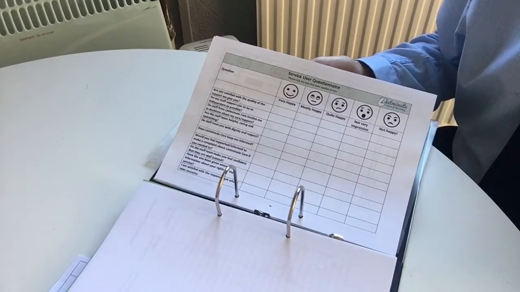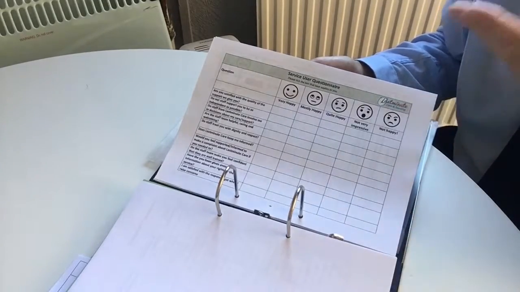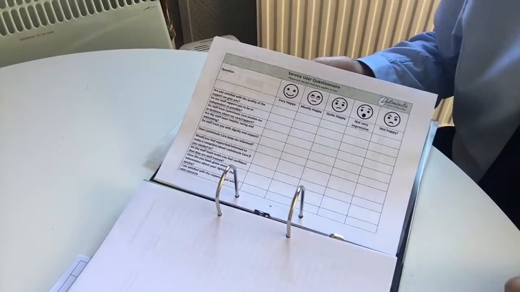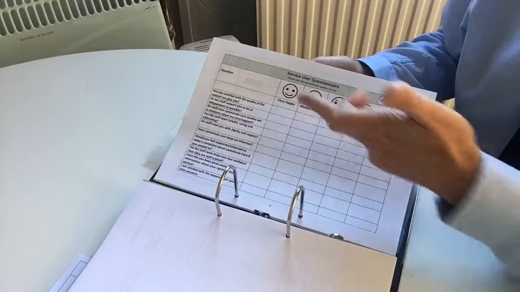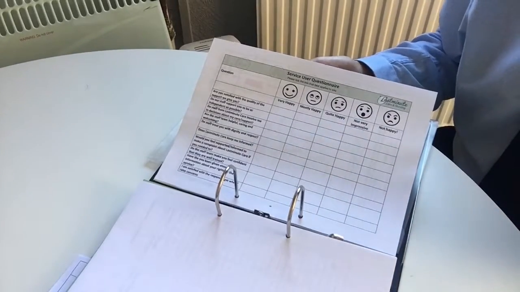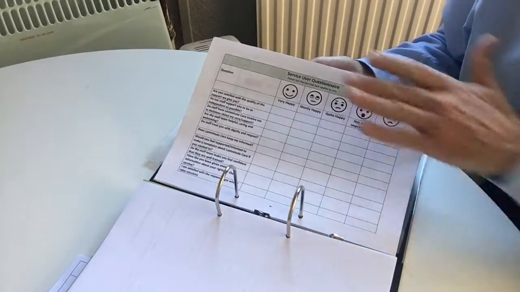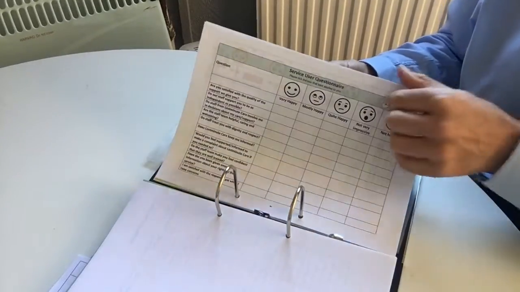So basically, if we're supplying a service to you, we can have a spare one of these, and we have other copies of these that you can ask for at any time that will give you an idea of some of the questions about our service. We will use these statements and your feedback to improve our service.